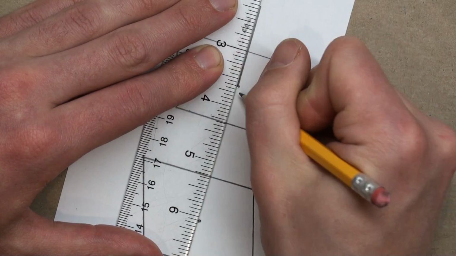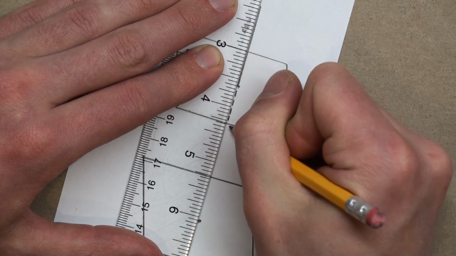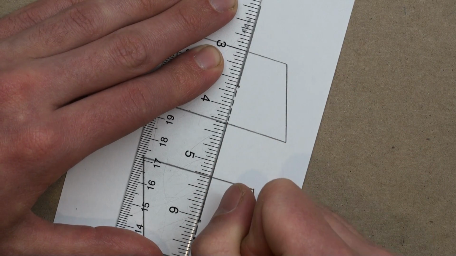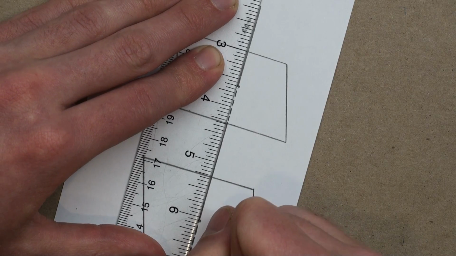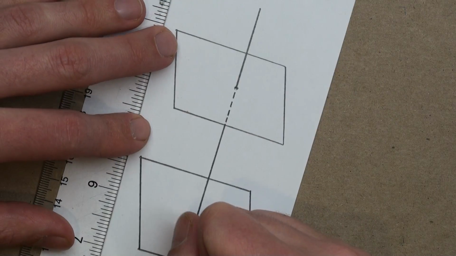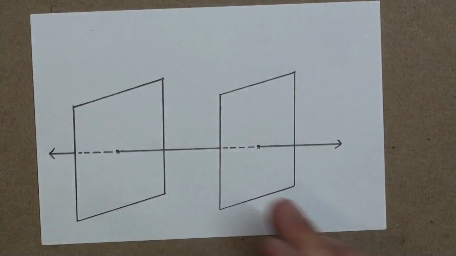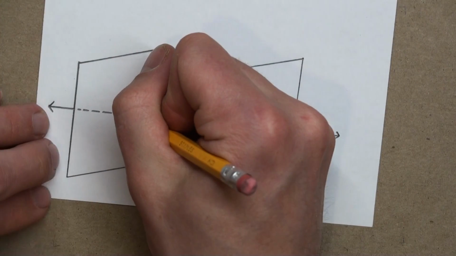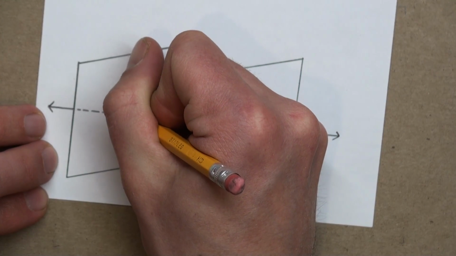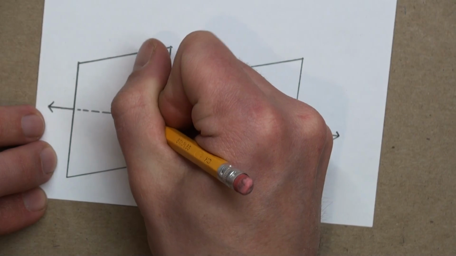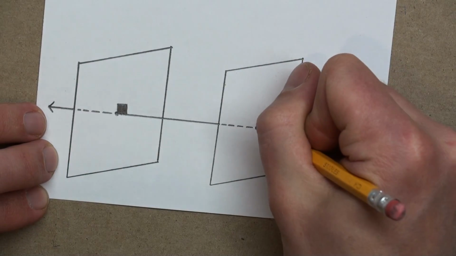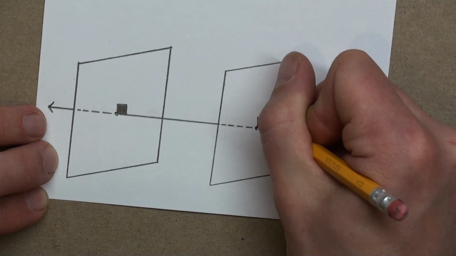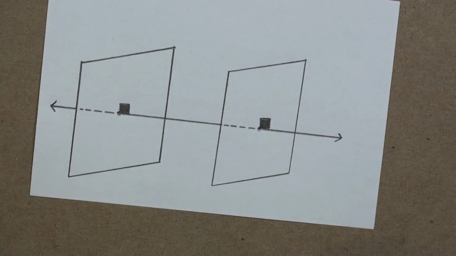So it's coming through here, and then it's behind the plane to here, and then it's again behind this plane. So hopefully you see how that works, right? Okay, and also it's perpendicular to those two planes.